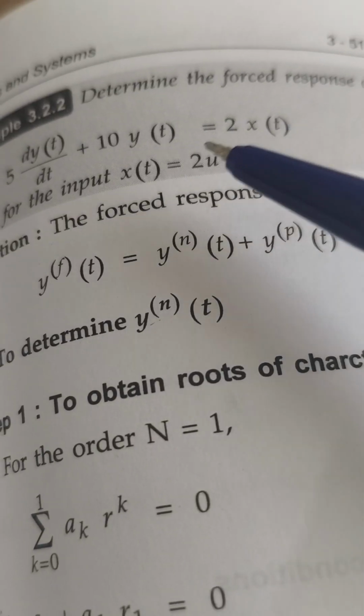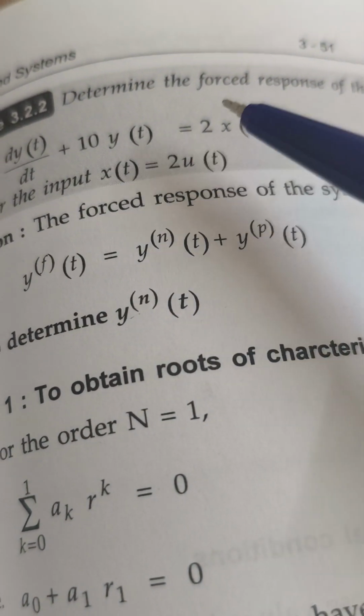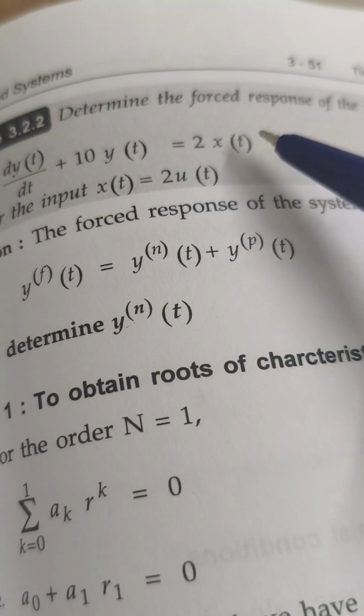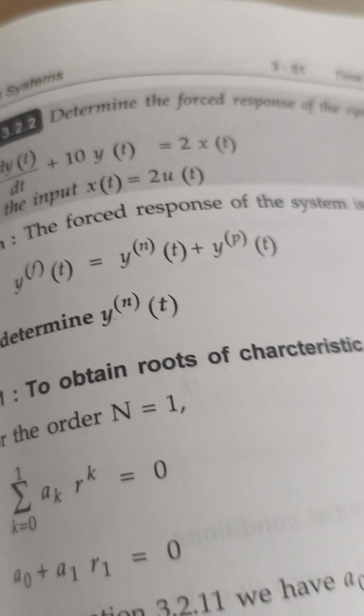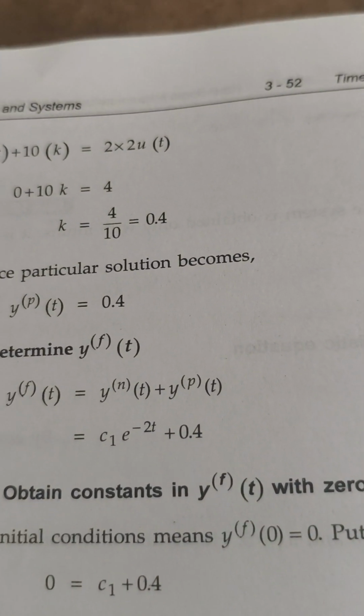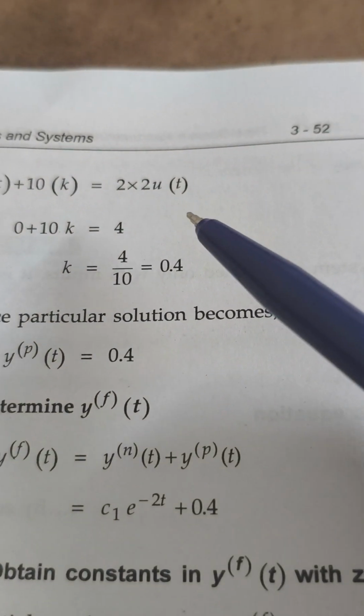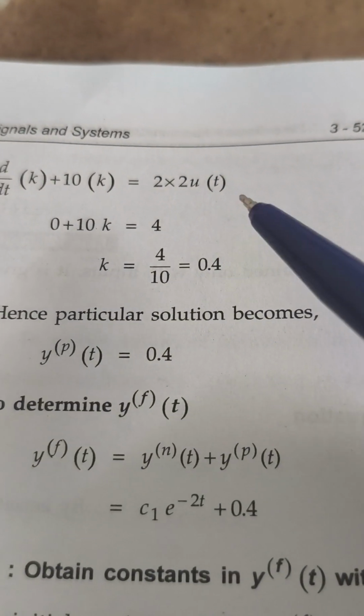Then in place of x of t, if we place the value of x of t in this equation, then it will be 2 into 2 u of t. We know the value of u of t, that is 1. Then this is nothing but 2 into 2 into u of t, and u of t is nothing but 1. Therefore 2 into 2 will be equal to 4.